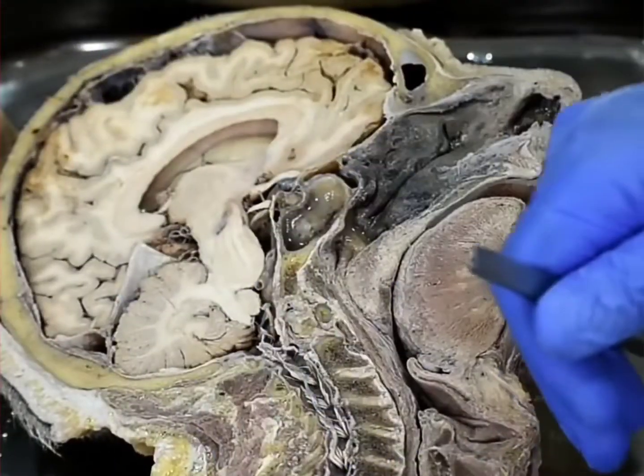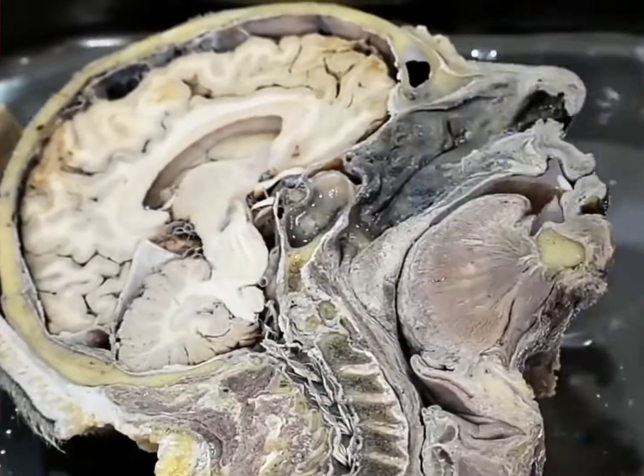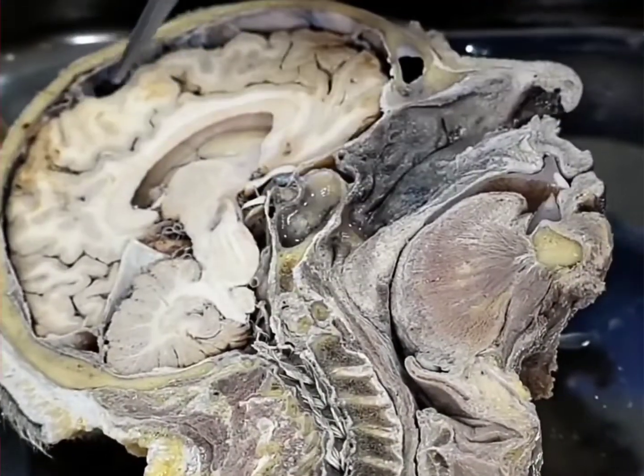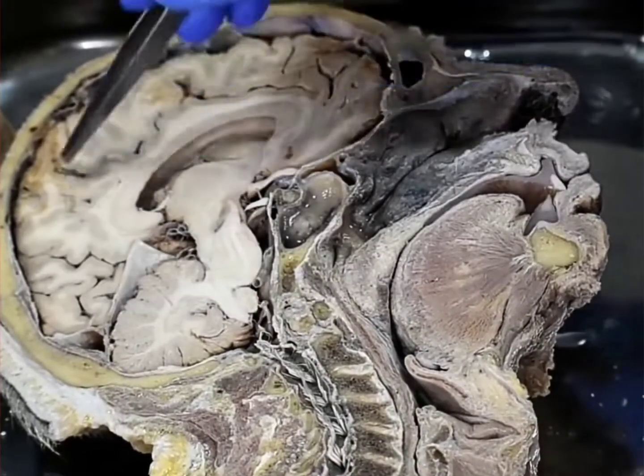Hi, hello students. We are here with sagittal section of the head and neck. Let's see the various structures in detail. This is our brain. Except this we can see in detail.